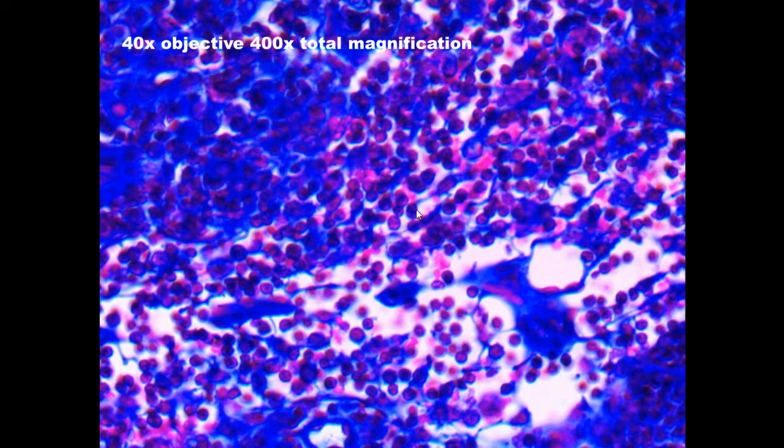We can see the lymphocytes very clearly in here, and we see some cells that might possibly be mast cells, but again it's almost impossible to differentiate these two types of cells in this tissue. This wraps up our discussion of reticular tissue.